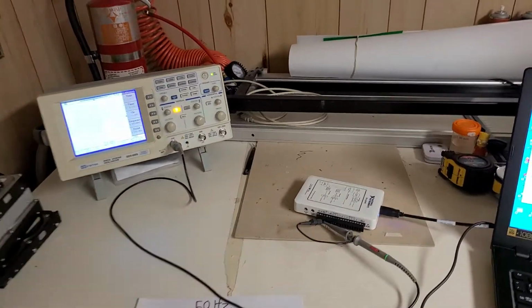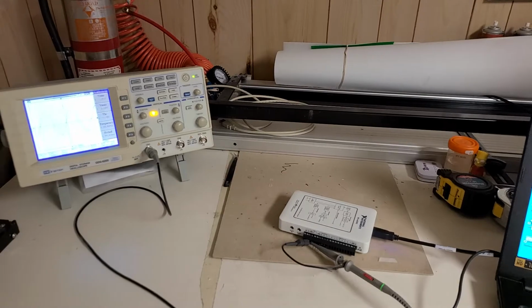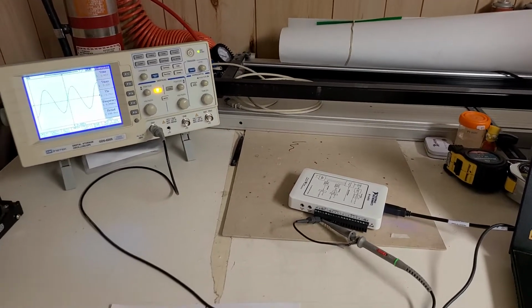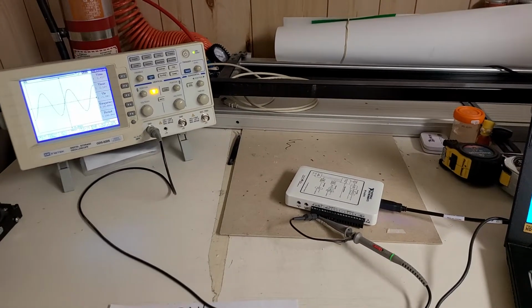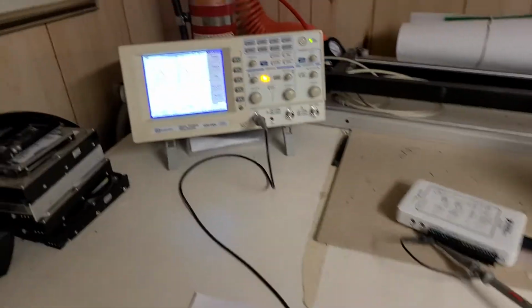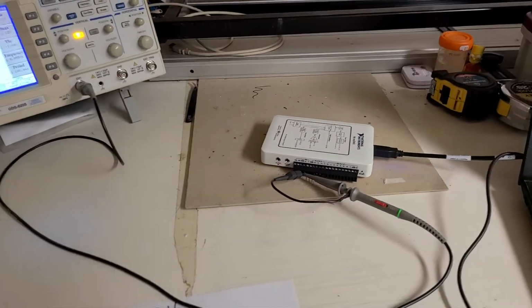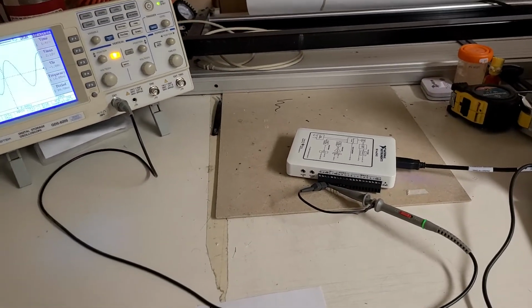Hello everyone. In order to help everyone prepare for the lab test tomorrow in Electricity for Technicians, I decided to put together this little video explaining how to set the function generator frequency using purely the oscilloscope. And here I've got my digital oscilloscope and my USB function generator, and it's hooked up exactly how you would do it in the lab.